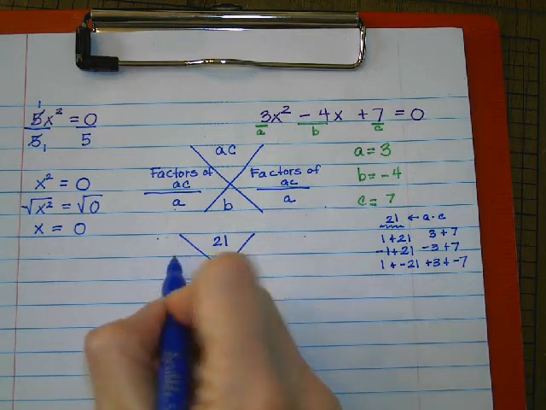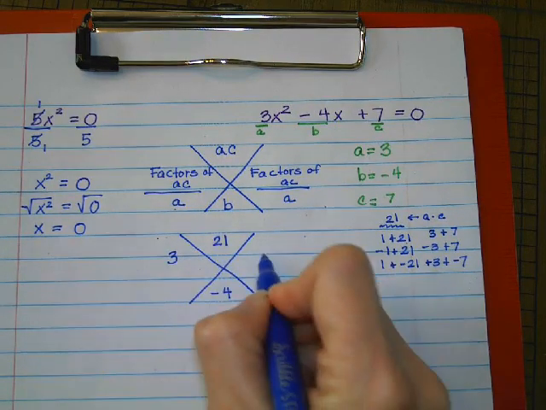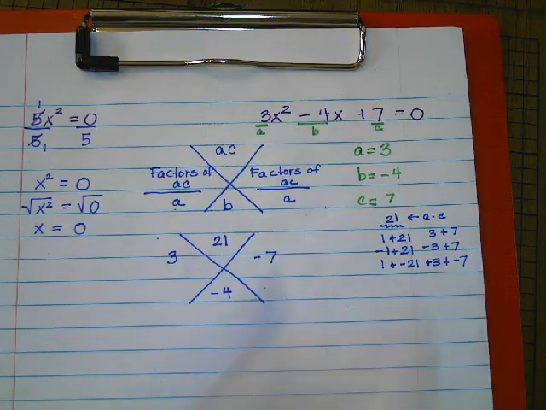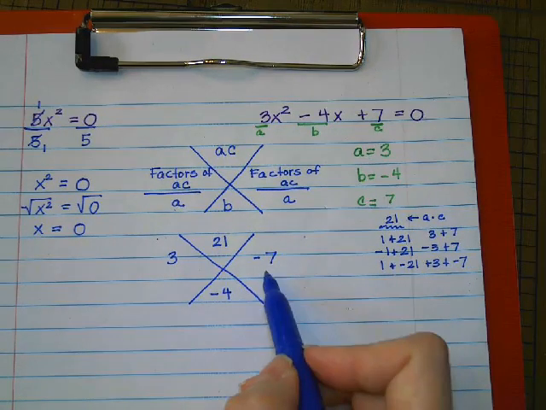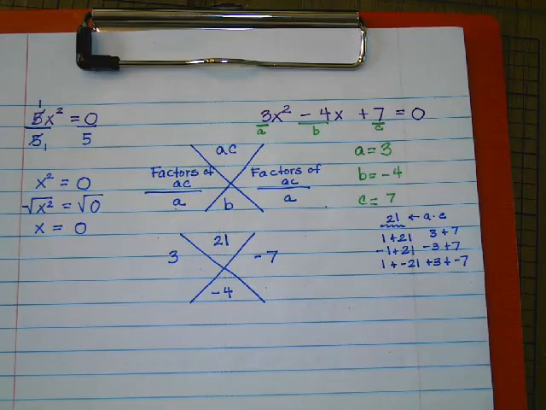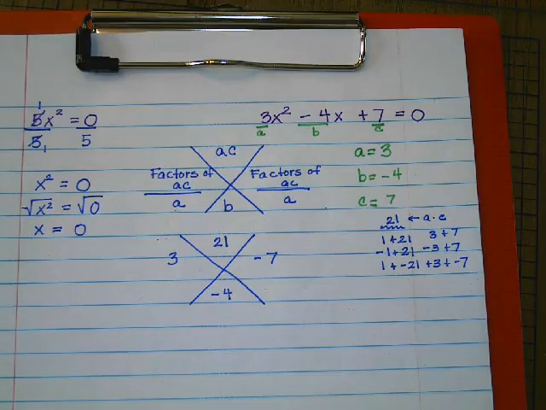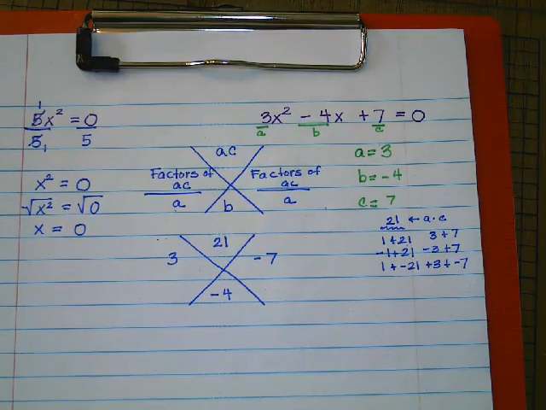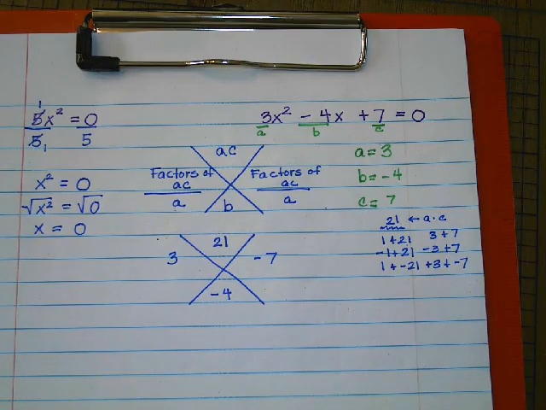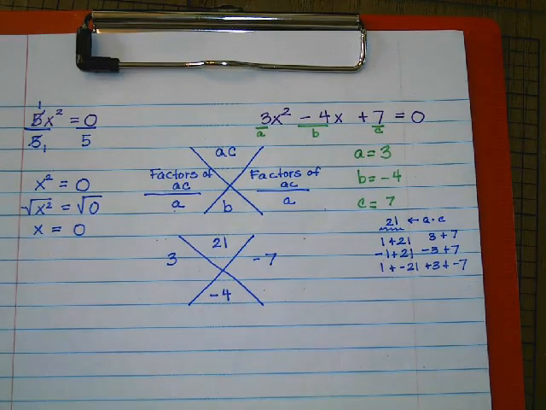So we want to use those factors, +3 and -7. Let's see, but will that give me a +21 when I multiply them together? No. +3 times -7 is a -21. Man, that's not working for us. So what this tells me is that I cannot use my X box method. I am going to have to use the quadratic formula. So we're going to make a note here.